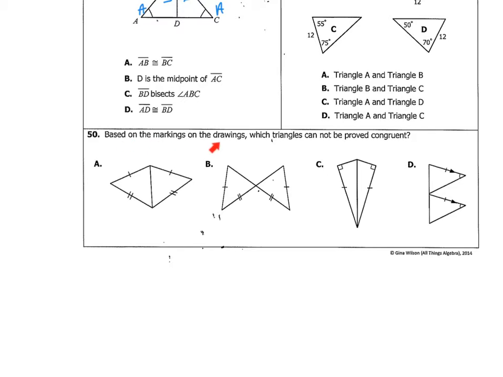Based on the markings and on the drawings, which triangles cannot be proved congruent? Not. So who's not equal? Okay. I suggest that you label extra pieces of information. Like there's that, you've got vertical angles there, reflexive property there. A, B, C, D. Who cannot be proved congruent?